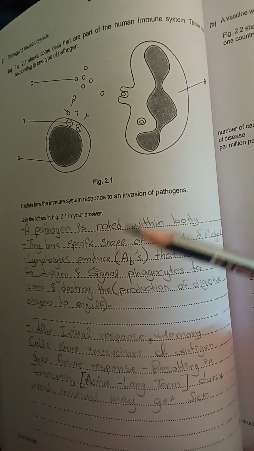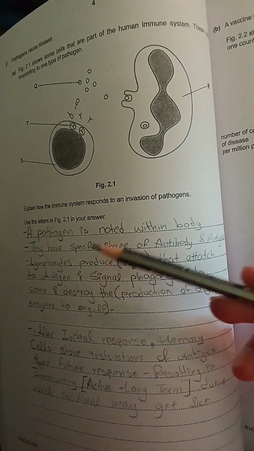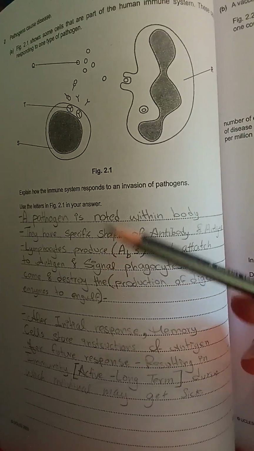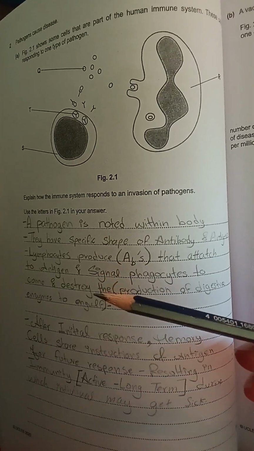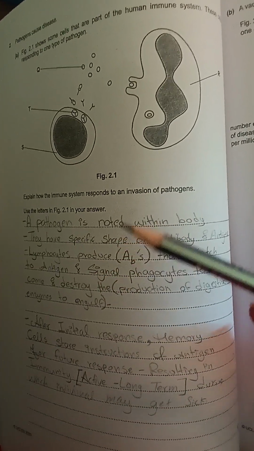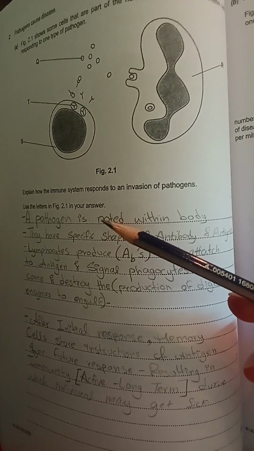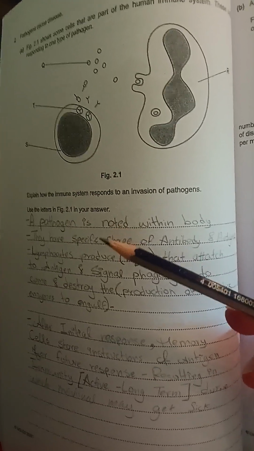A pathogen is noted within the body. The body detects that yes, a pathogen has invaded the body. Then the white blood cells take action. First, the antibodies and antigens are specific in shape to each other to bind to each other, just like the active site of the enzyme, like the enzyme substrate complex.